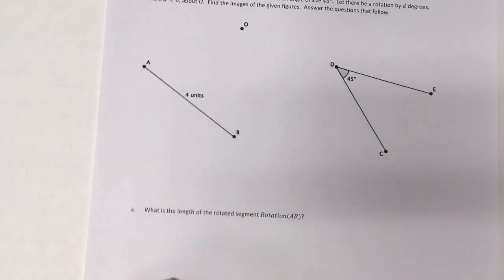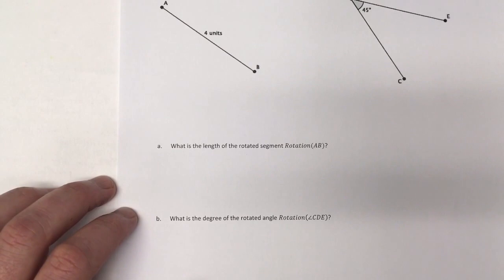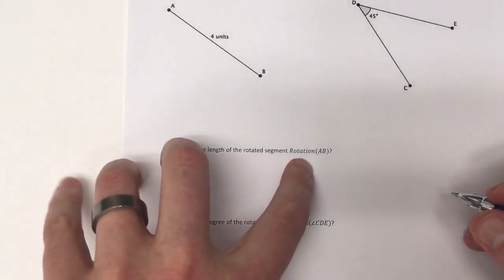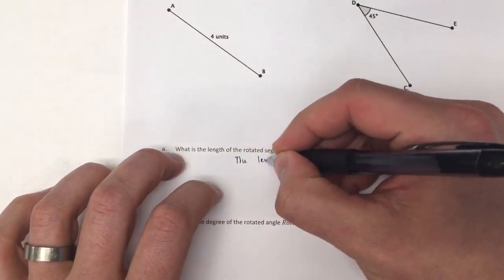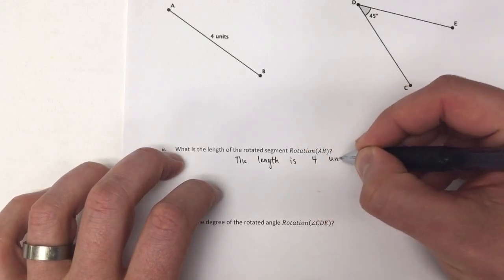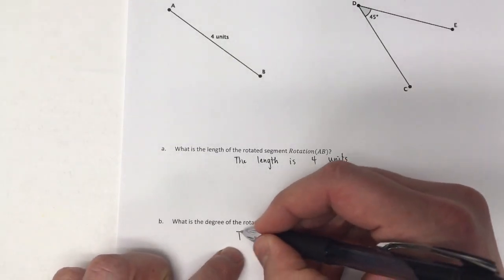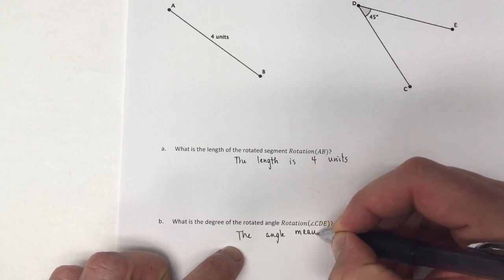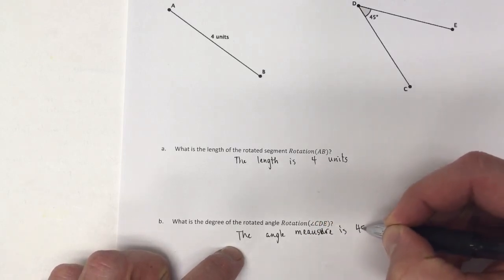This is a really, really important result. It's kind of why we call these rigid motions, because there's no change in the size or the angle. So what is the length of the rotated segment AB? The length is 4 units. What is the degree of the rotation? The angle measure is 45 degrees.